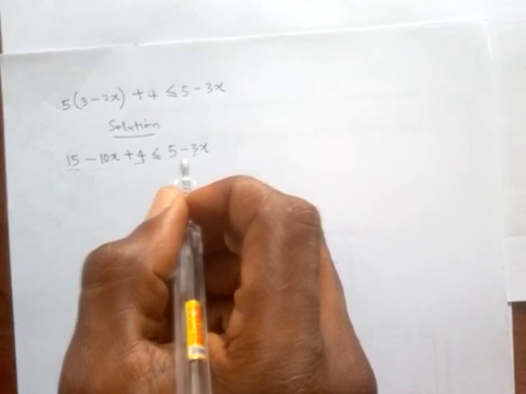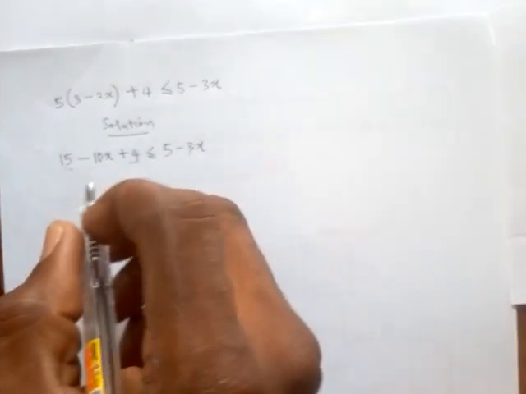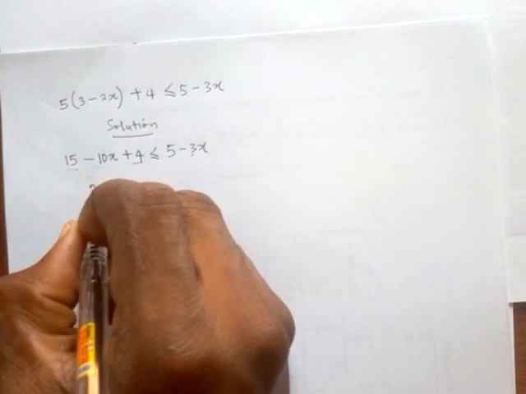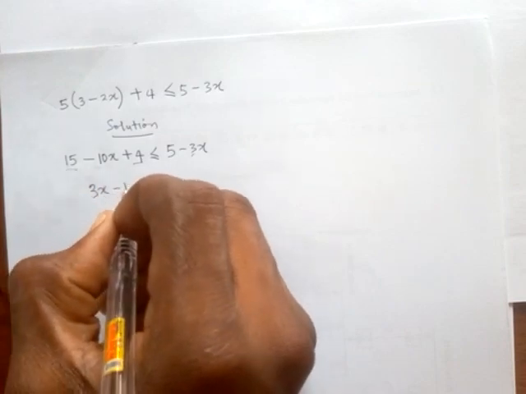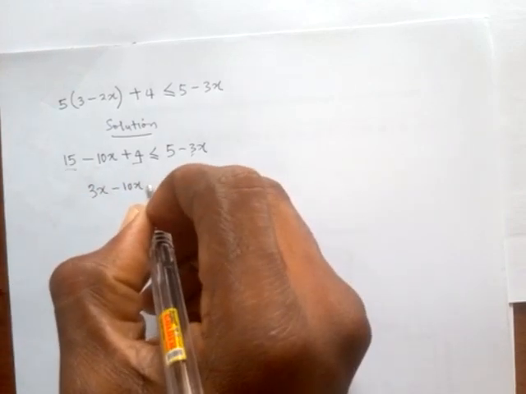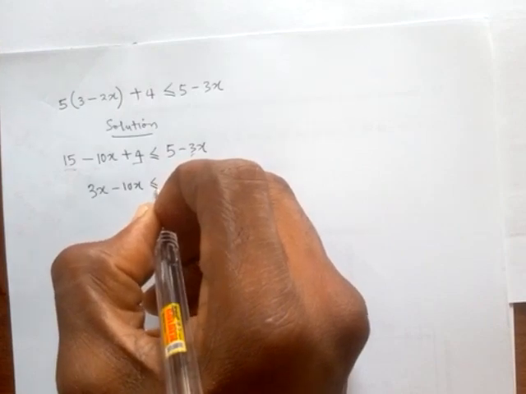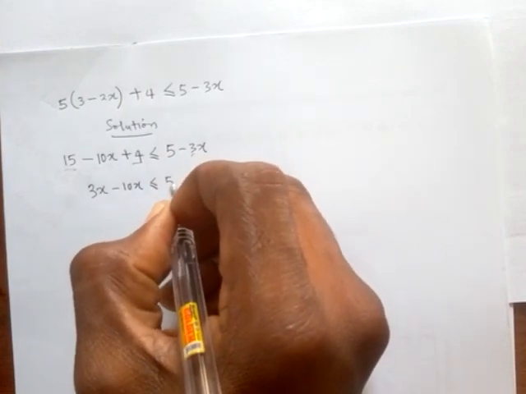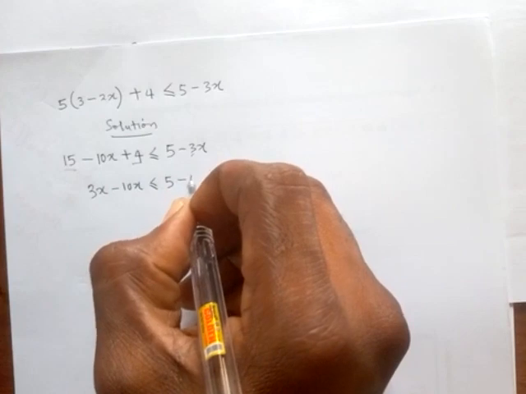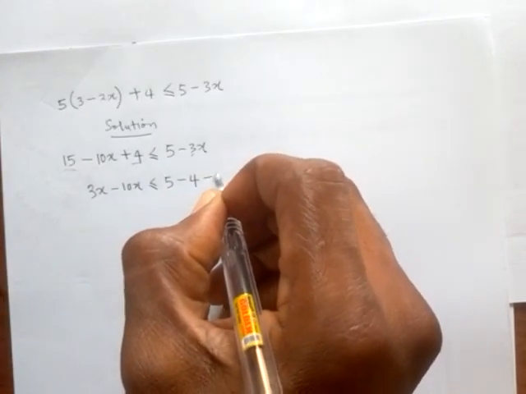So minus 3x will come this way, 15 will go this way, plus 4 will go this way. So we have 3x minus 10x less than or equal to 5 minus 4 minus 15.